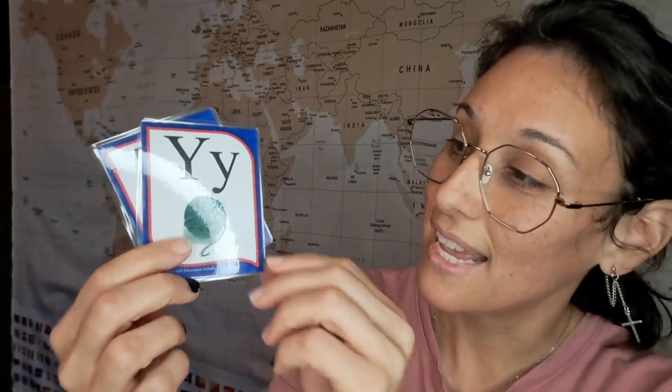V says v as in violin. V says v. W says w as in wagon. W says w. X says x as in box. X says x. Y says y as in yarn. Y says y. Z says z as in zebra. Z says z.